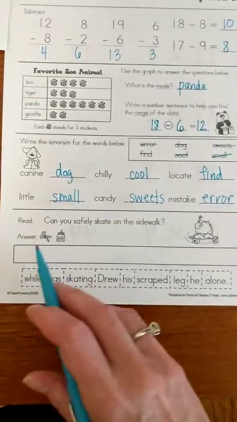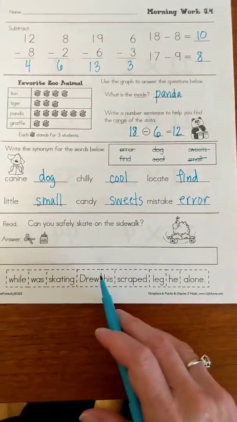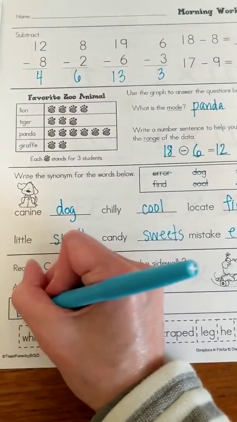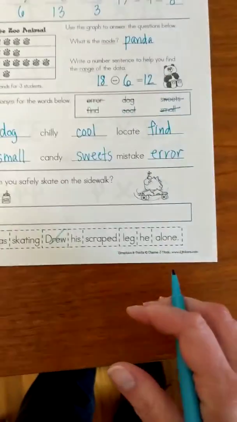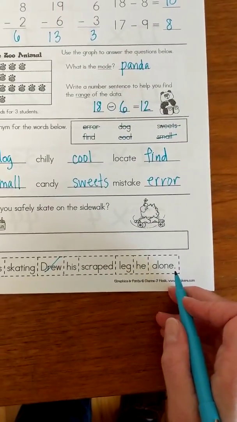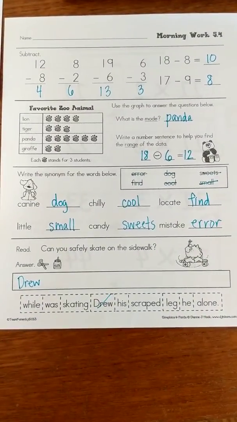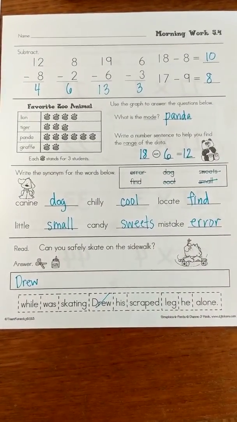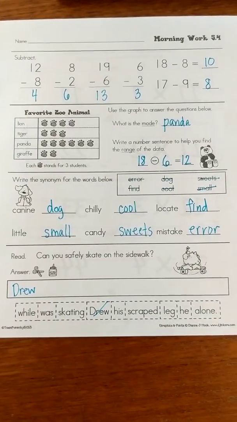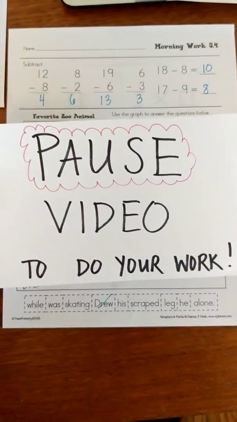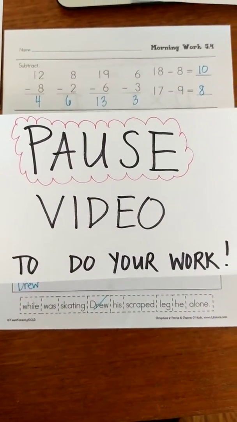So when I look at the words, I see the only word that has a capital letter is Drew. So I know that must be my first word, so I'm going to cross that off. Now I see alone has a period, so I know that must be my last one. So I want you to think about how you could put the rest of those words together to make a sentence about can you safely skate on the sidewalk? So I'll have you pause your video to do that, and then we'll come back and go over the answer.